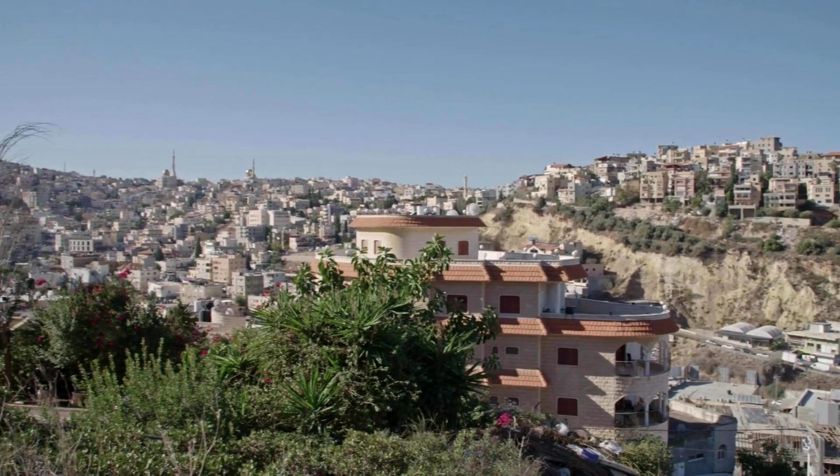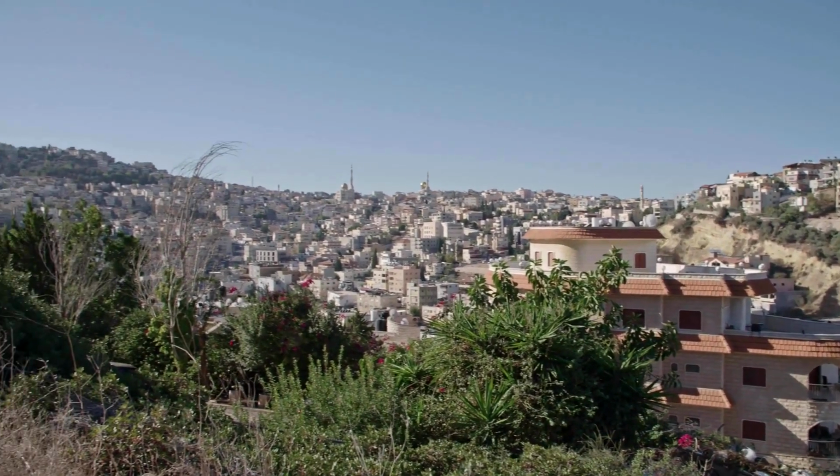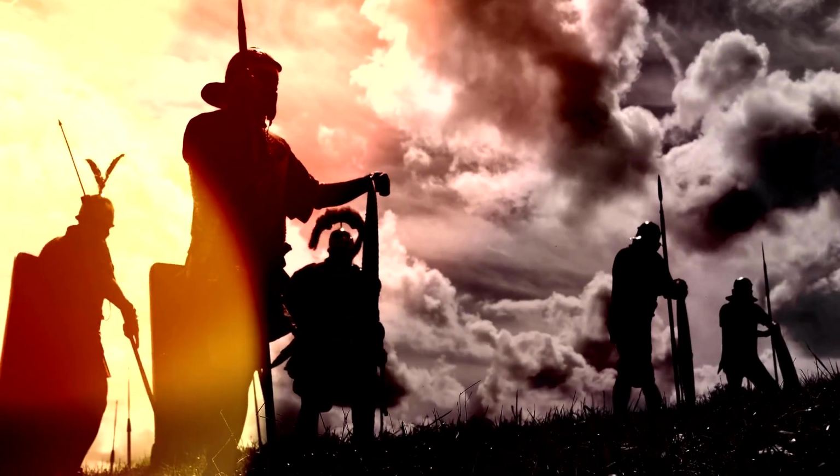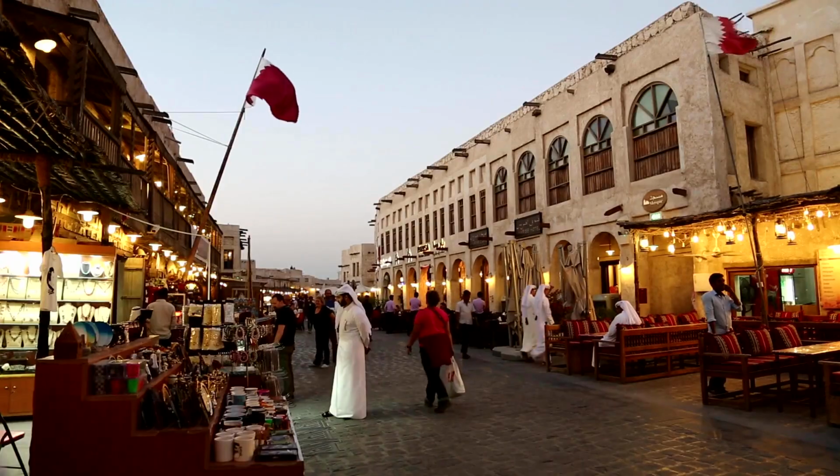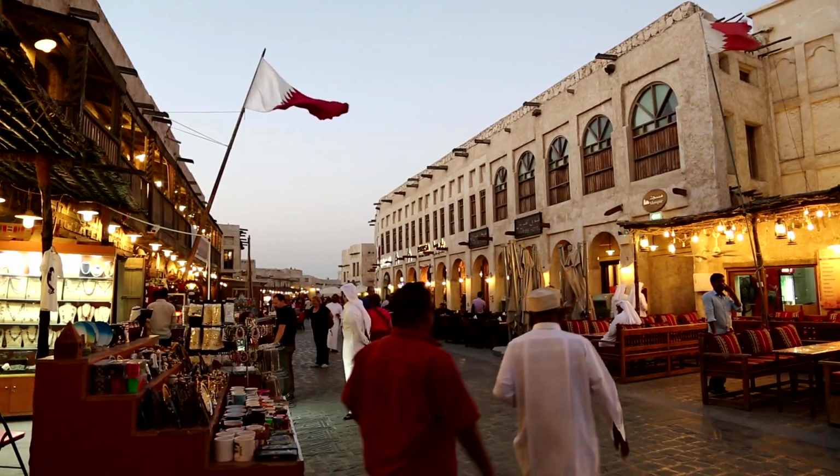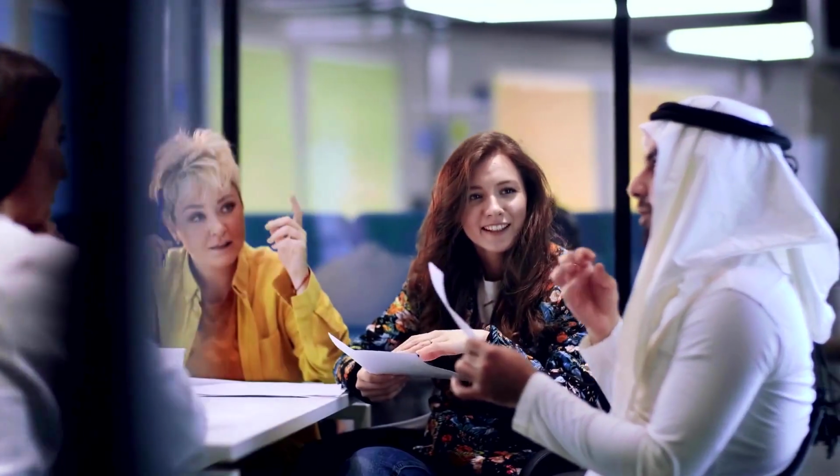Legacy and lessons learned. As we reflect on the Arab Spring, it's important to consider its lasting legacy and the lessons we can learn from this historic movement. The Arab Spring showcased the power of ordinary citizens to effect change, challenging the notion that authoritarian rule was an immutable reality.